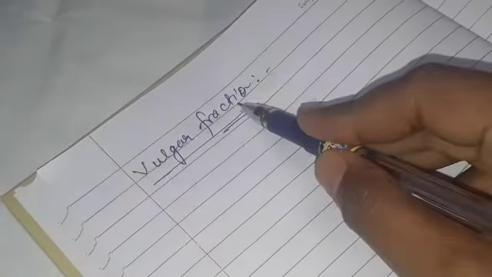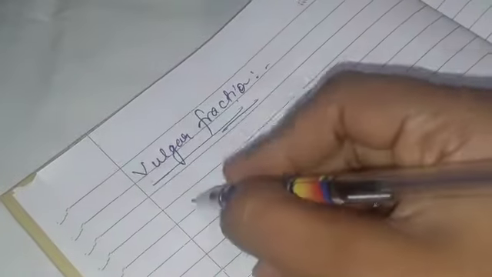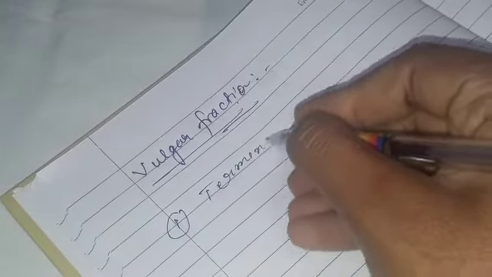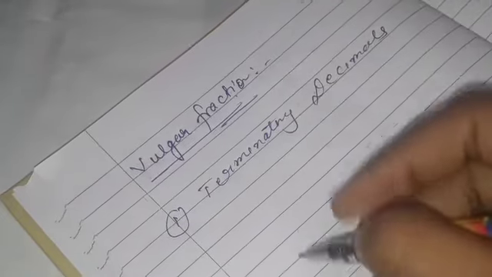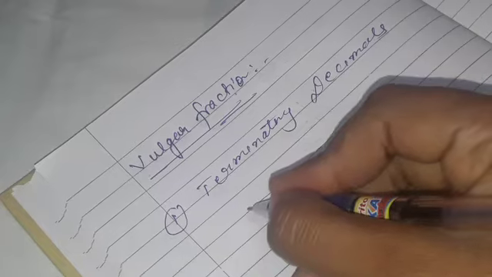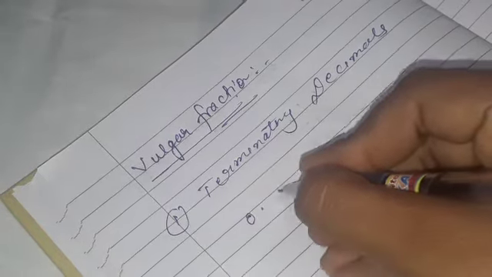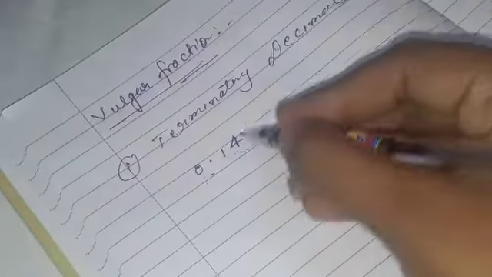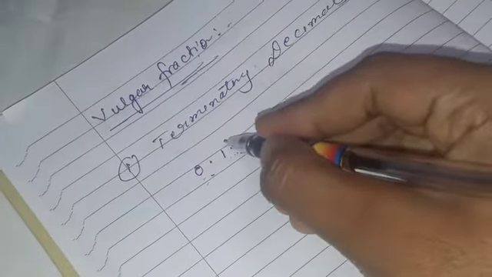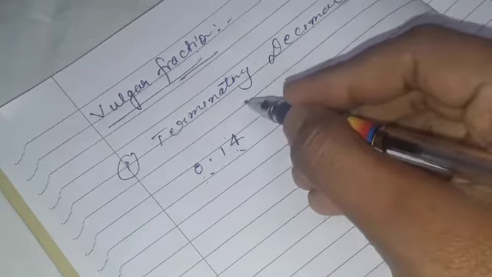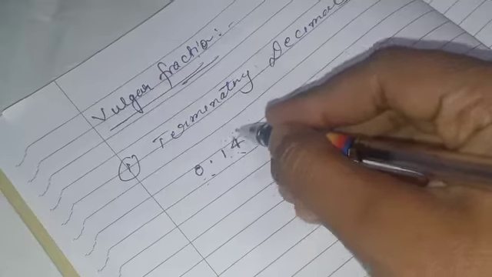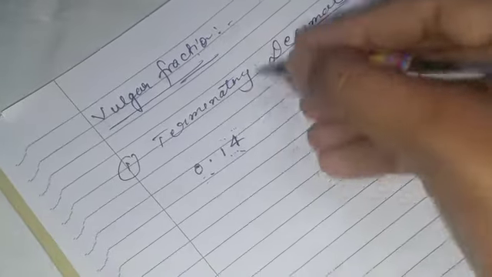Class, the new topic is vulgar fraction. What is a vulgar fraction? You all know the terminating decimal and repeating decimals. If I am talking about terminating decimals, you can see 0.14, there is no bar. Class, when you see there is no bar, what is the meaning of that? Terminating decimal, because in a repeating decimal you can see a bar, and if there is no bar, it is a terminating decimal.